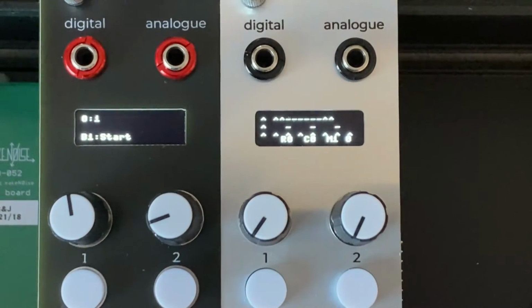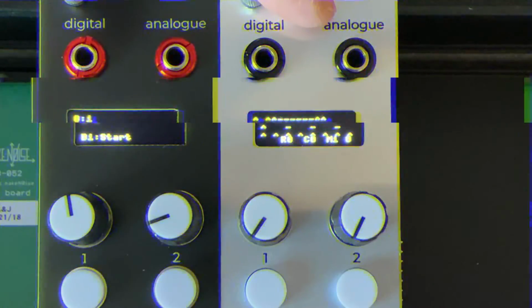There is a demo video online for the consequencer, which I'll link to down below in the comments, so you can check that out and you can see me playing around with this and showing off all of its different functions. But for now, let's play around with a patch involving both the master clock and the consequencer.